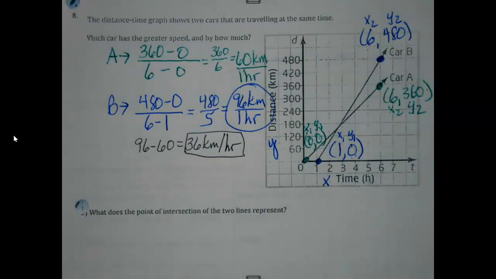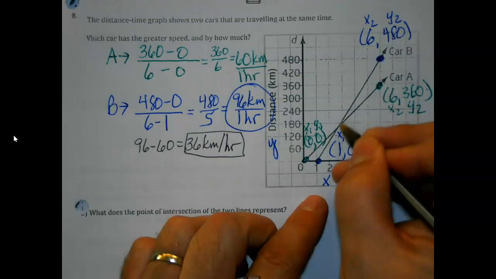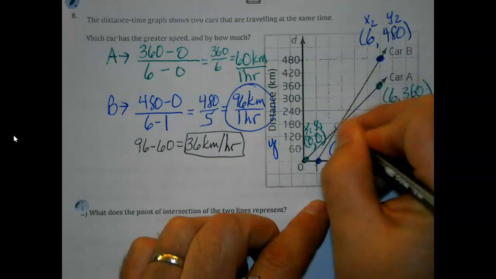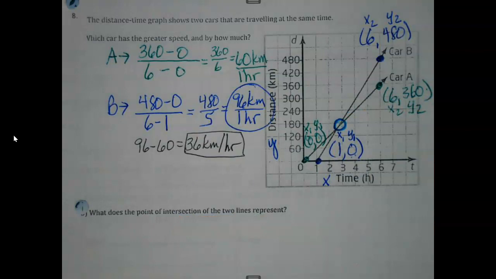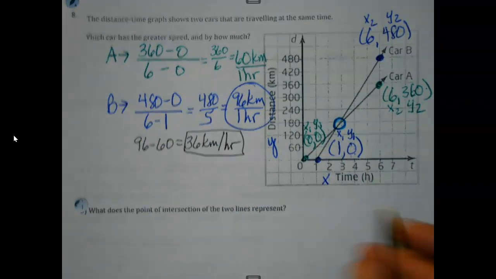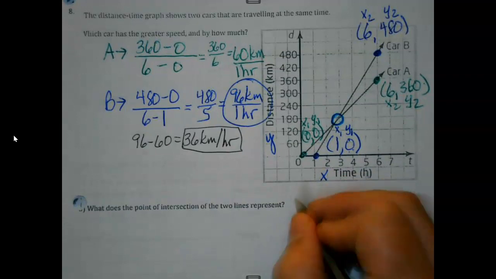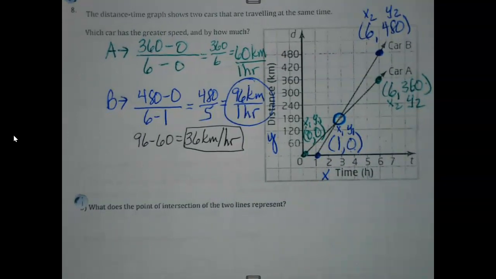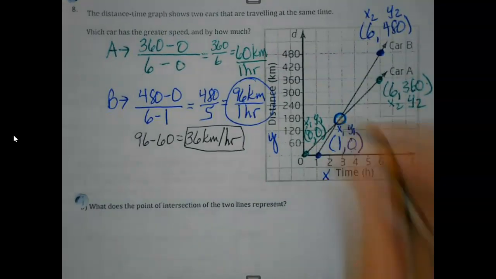What does the point of intersection of the two lines mean? You're like, wait a minute, what? Where they cross, when they cross there, that is telling me, what is it telling me? What is that point where the two lines cross?